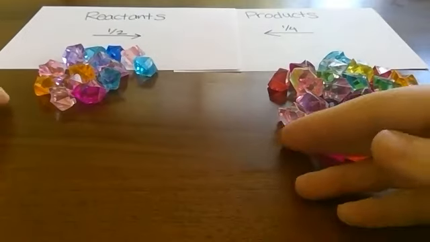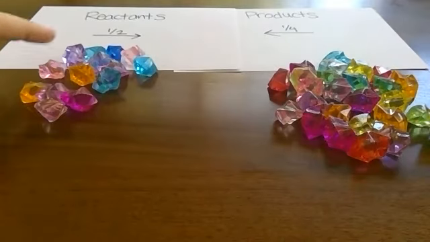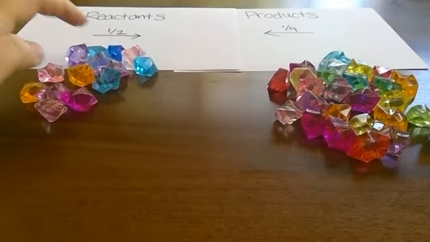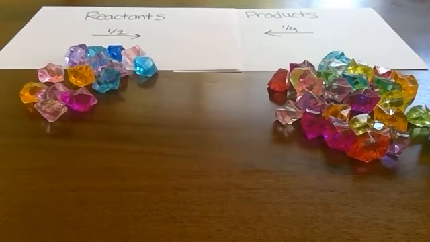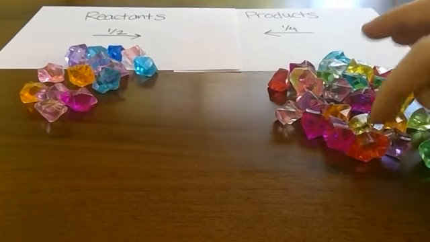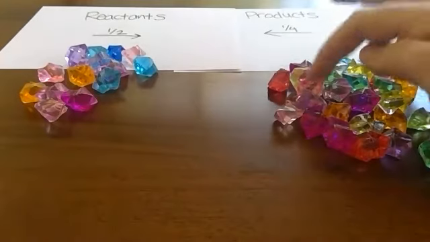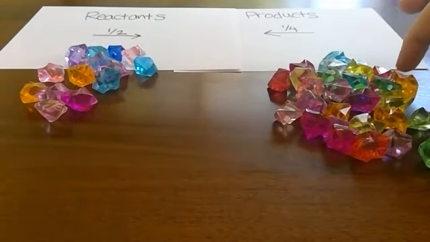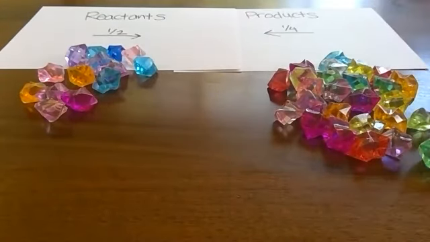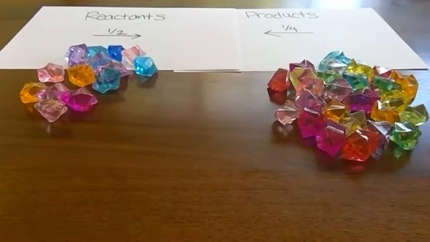So now on my reactant side, I have 14, and on my product side, I should have 26. Yep, 26.